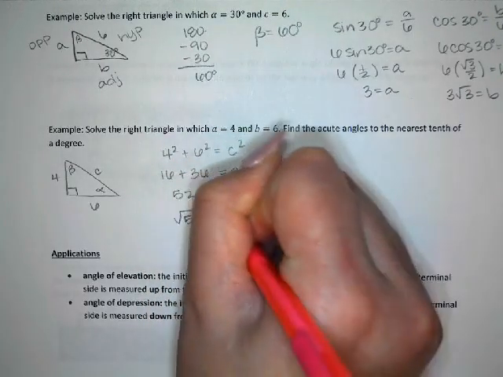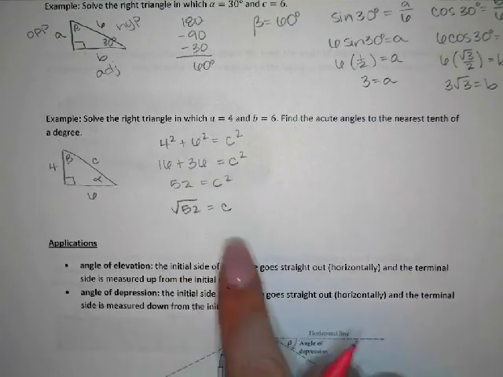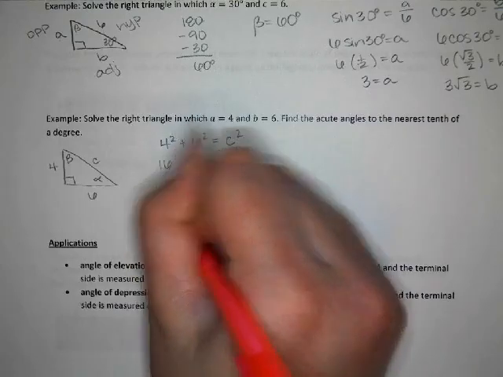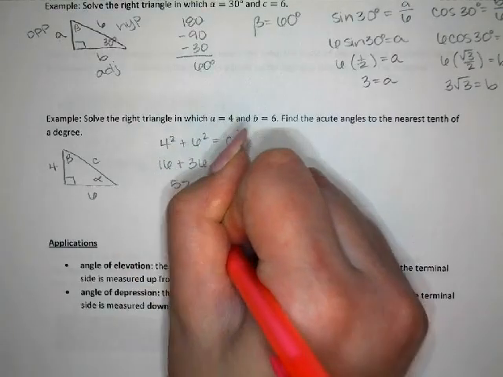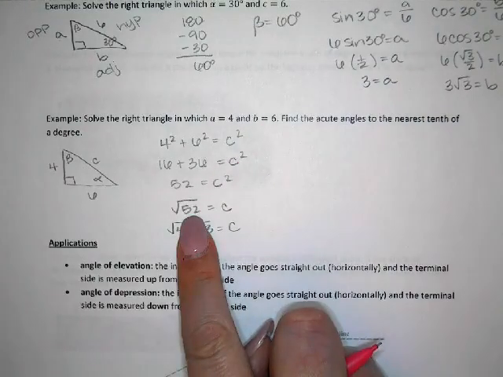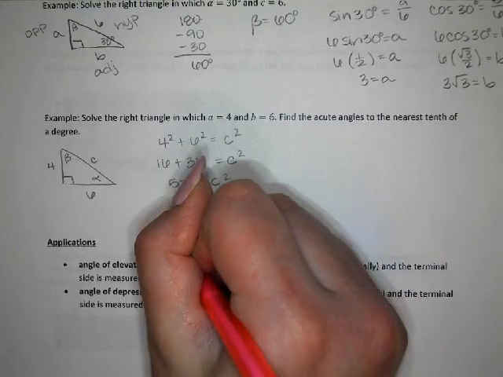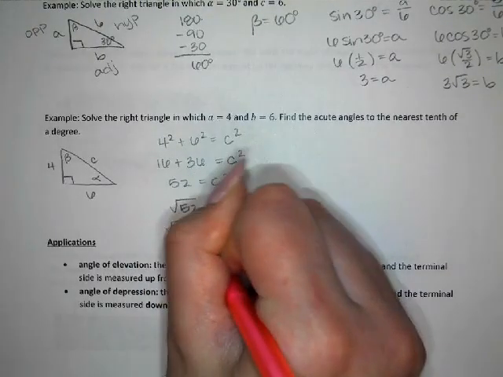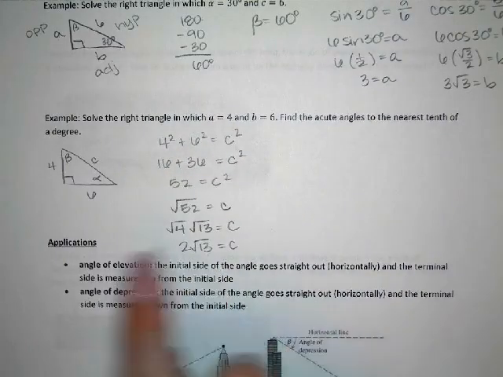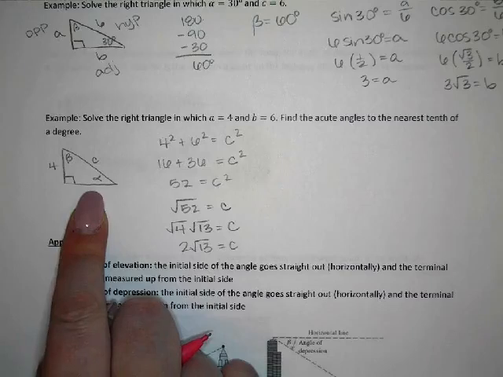The largest square that goes into 52 is 4. And 4 times 13 is what gives you 52. So this is root 4 times root 13, and so the hypotenuse is 2 root 13. Okay, so that's one missing side. And then now we need to find the missing angles. We can solve for either of them, it doesn't matter.